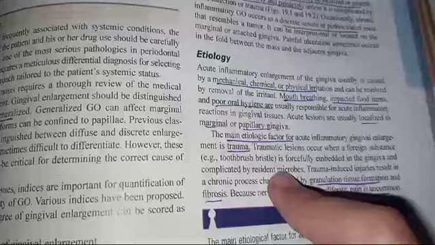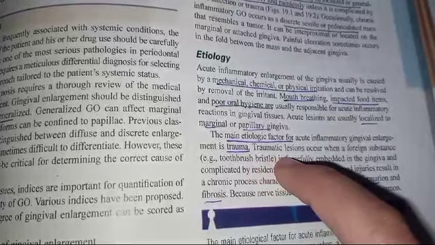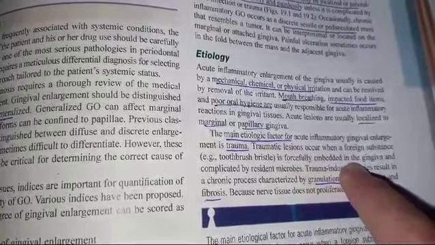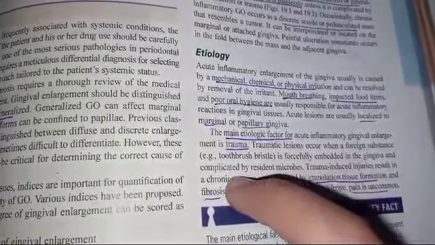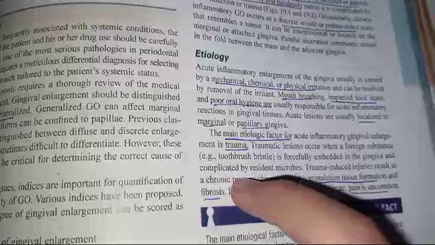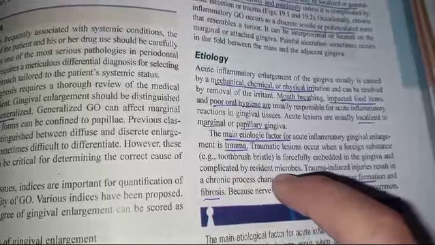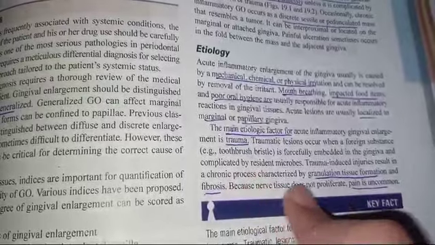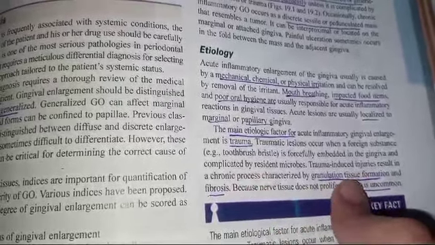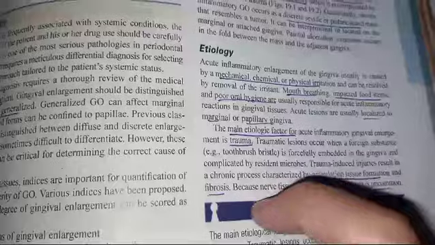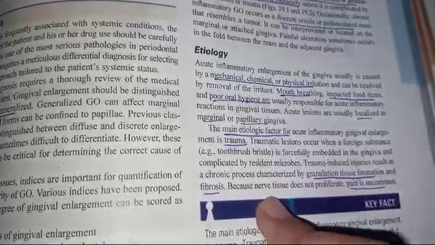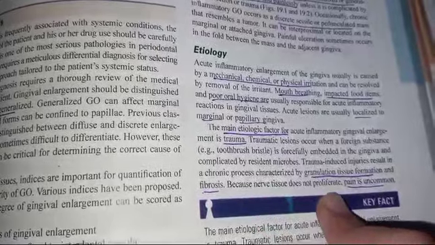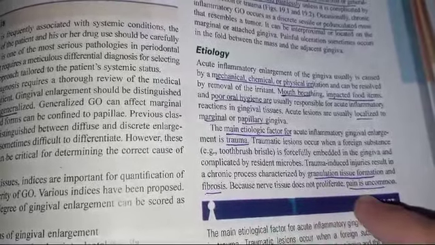It is the same here, when a foreign substance enters the gingiva and there is also a complication by resident microbes, it means there can be formation of abscess also. Basically in chronic forms there is granulation tissue formation and fibrosis. Because nerve tissue does not proliferate, pain is uncommon in this case.